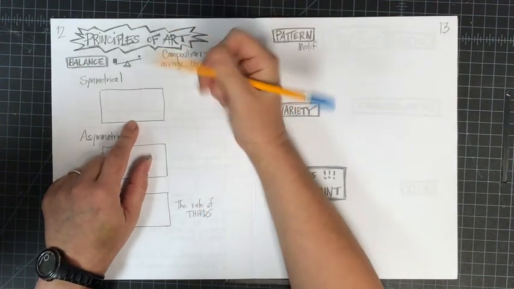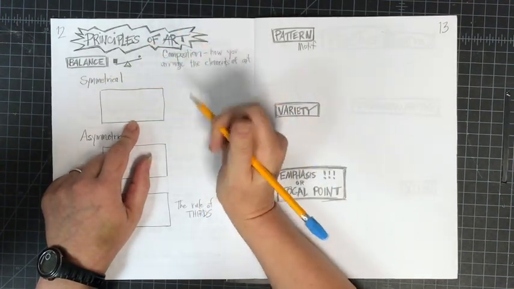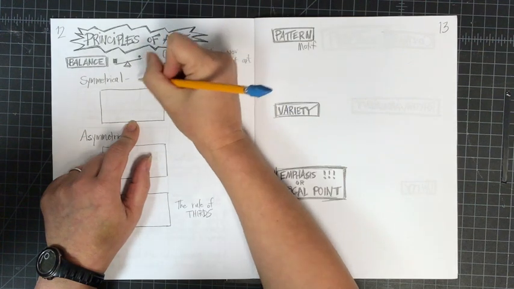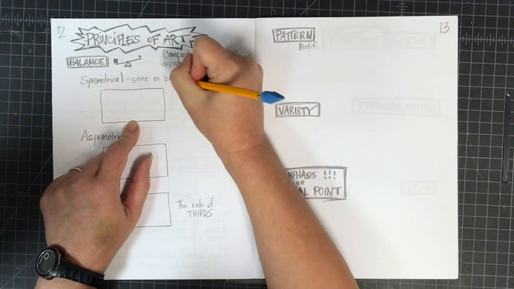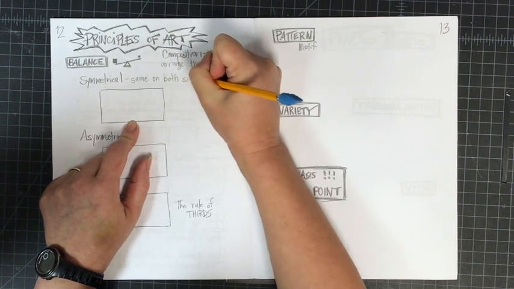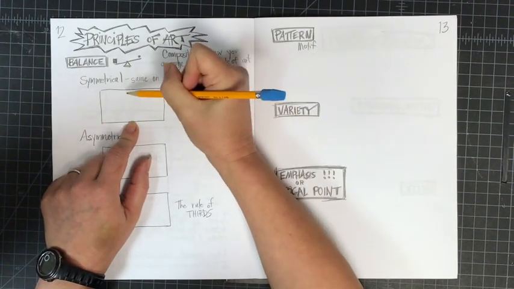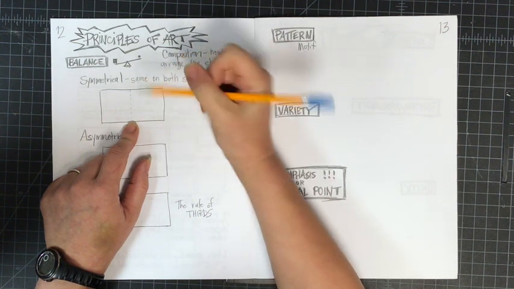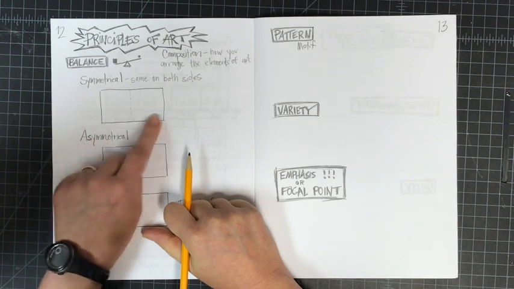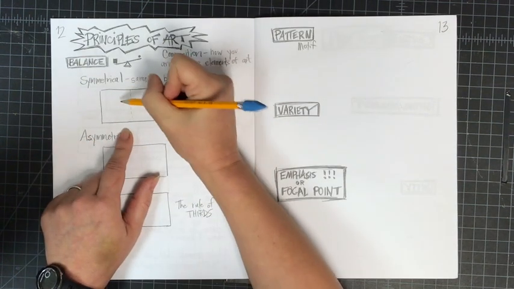One of them is to make it symmetrical. Symmetrical means it's the same on both sides. If we pretend that there is a line right down the middle, whatever you see on this side, you'll see a mirror image on the other side.